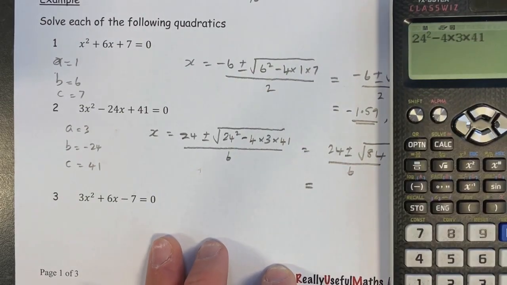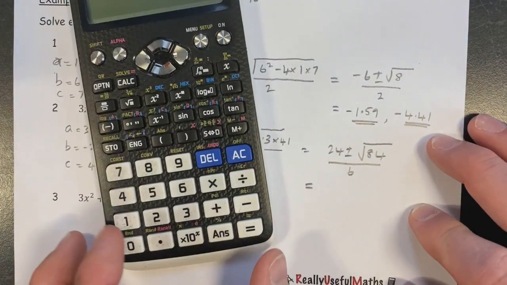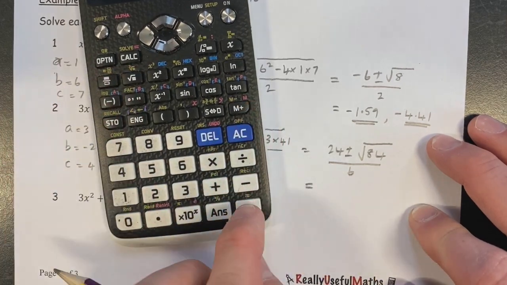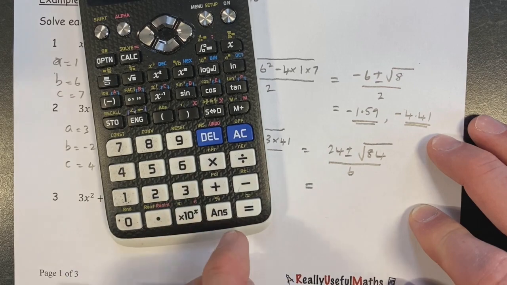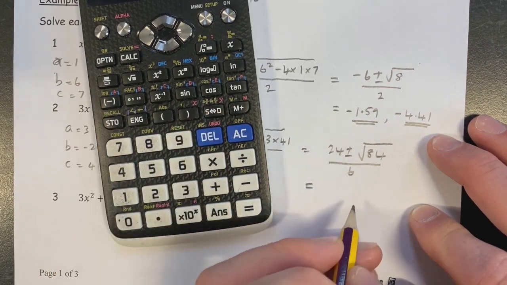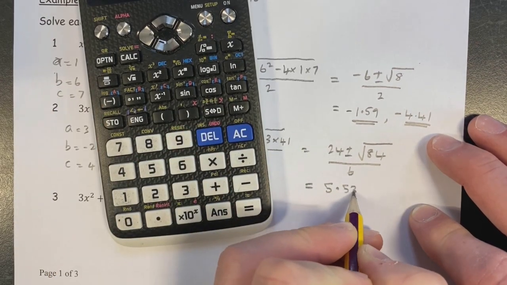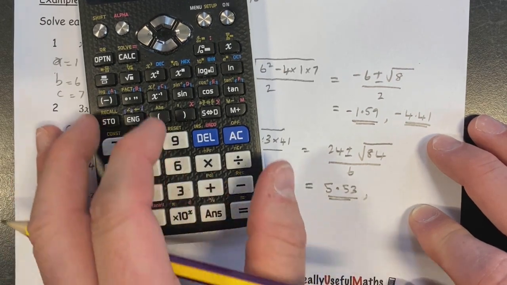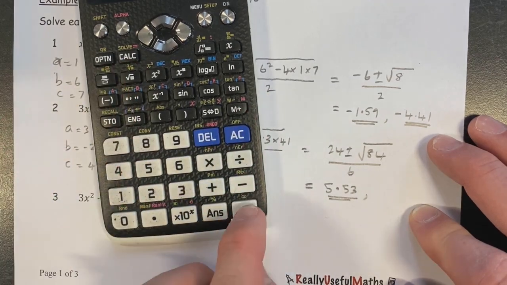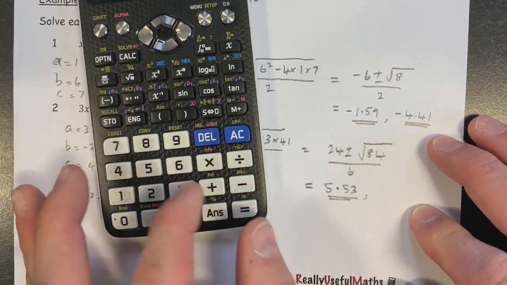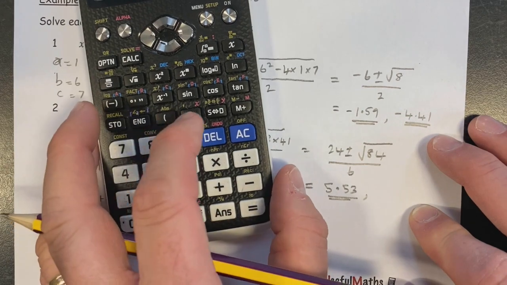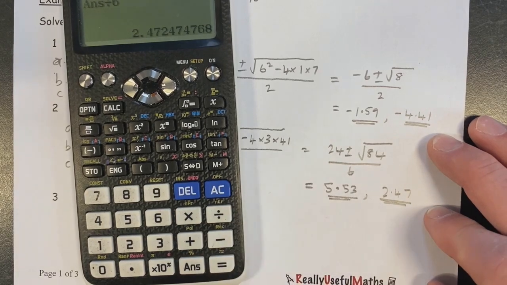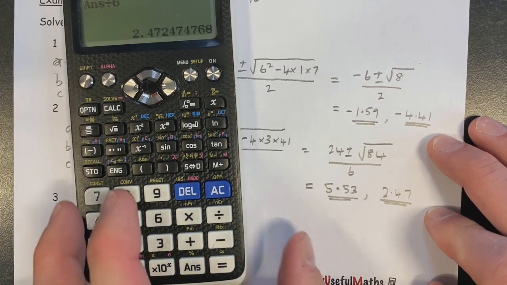So repeating myself, we've got 24 plus the square root of 84 equals, divided by 6 equals 5.53 to 2 decimal places. Do it again, 24, but take the square root of 84 equals, divided by 6 equals, and that is 2.47 to 2 decimal places.